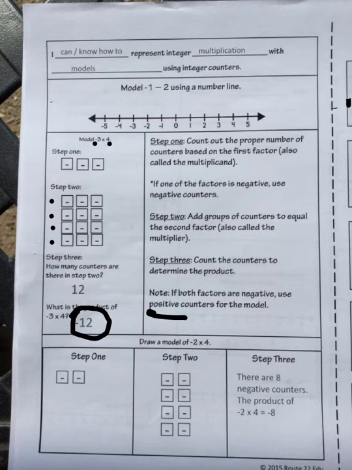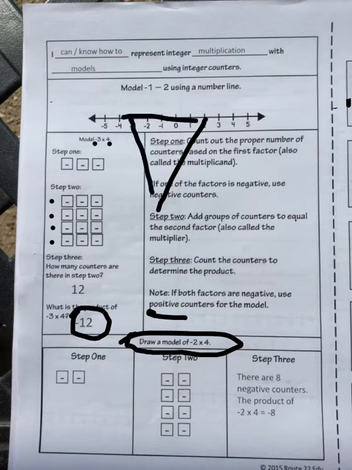Now look at the bottom section where it says draw a model of -2 times 4. We're multiplying a negative and a positive, so that's a negative. Anytime you multiply a negative and a positive, it's going to be a negative. Just remember to think about that slice of pizza: I've got a negative and a positive, and what's left is a negative. So here's -2, and I'm going to be multiplying by 4. There are 1, 2, 3, 4 groups. There are 8 negative counters, so the product of -2 times 4 equals -8.